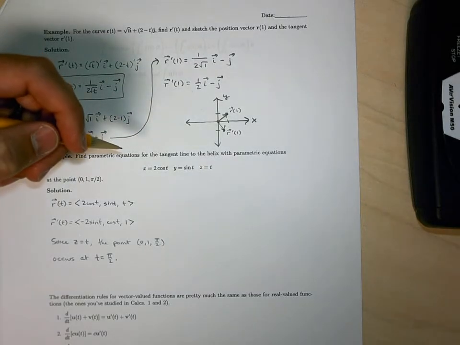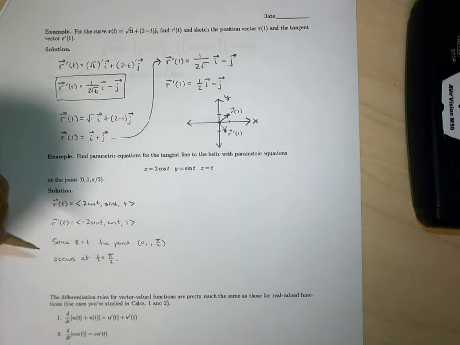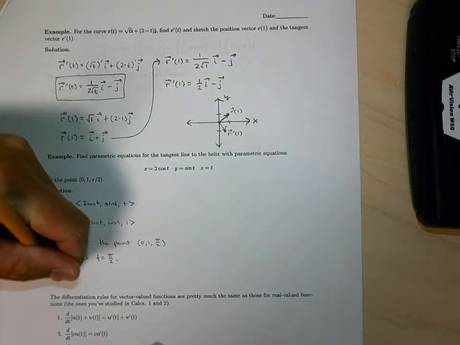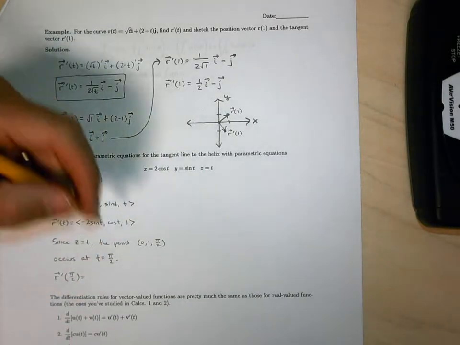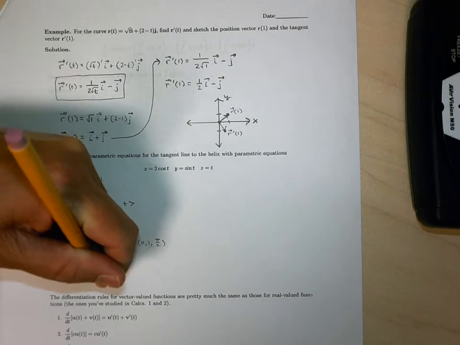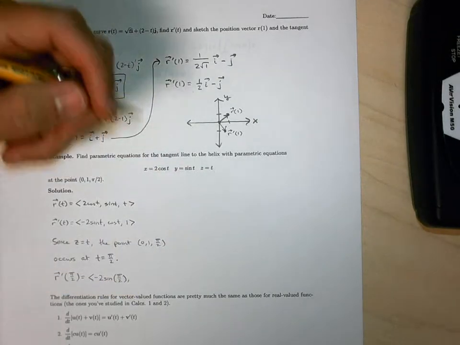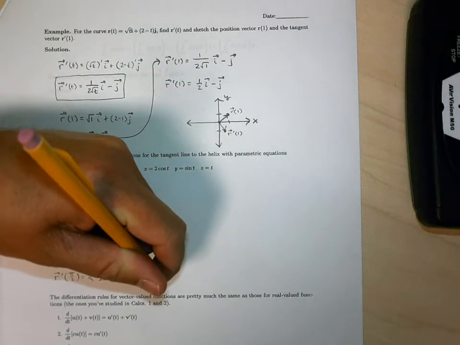So now let's find the direction of our line, the vector to which it's parallel. So let's look at r prime of pi over 2. So that's negative sine of pi over 2, cosine of pi over 2, and the third component is just 1.